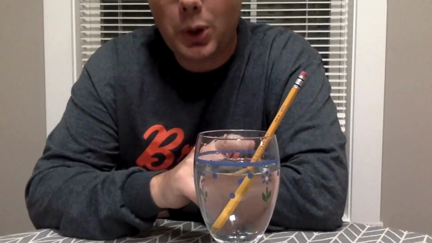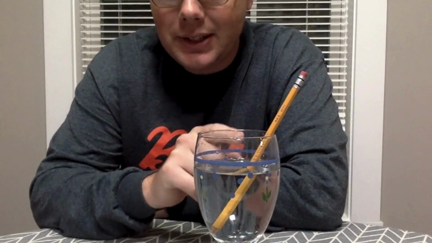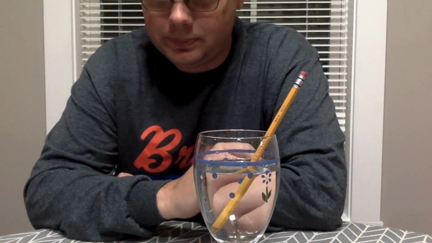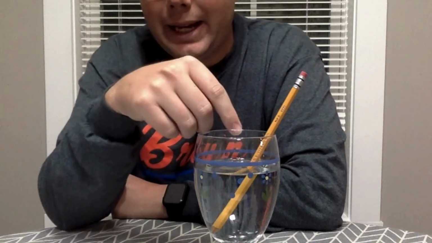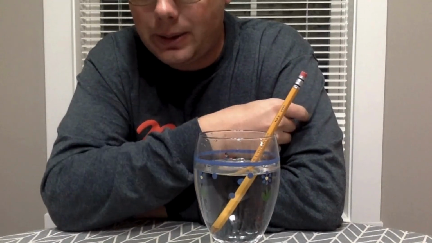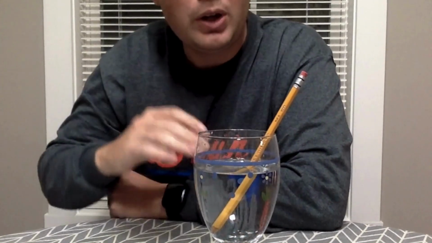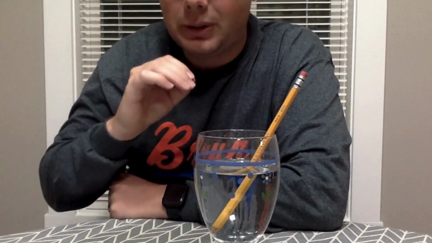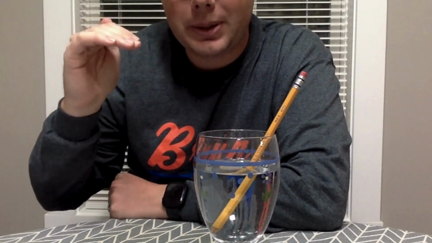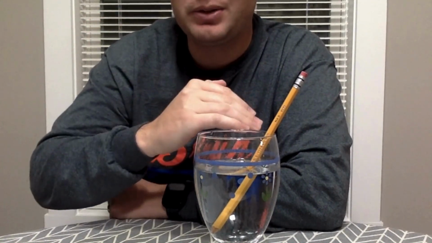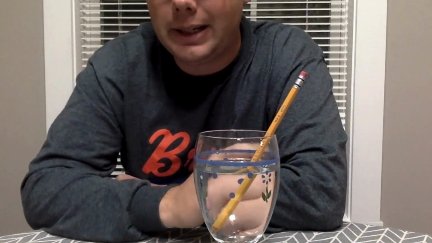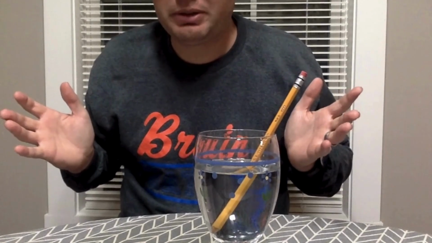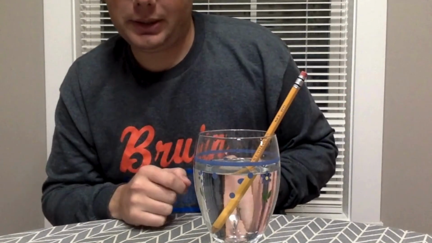The pencil appears broken because of how light passes through the water. The pencil appears broken because the light passes through the water differently than the air, and it's called refraction. Water is denser than air. So when light passes from one transparent surface to another, in this case from the air to the denser water, the light slows down and bends. Remember, the pencil doesn't bend, the light does. Nothing actually changes. Just how we see the pencil changes.